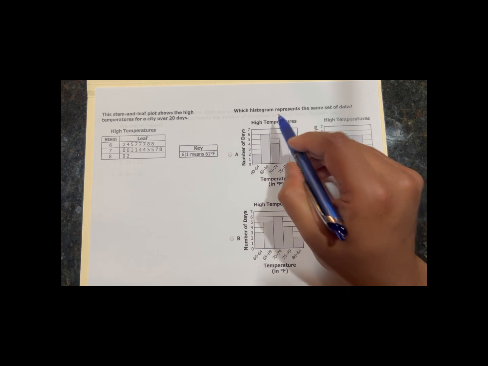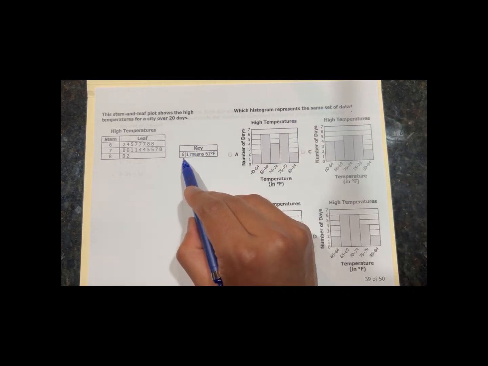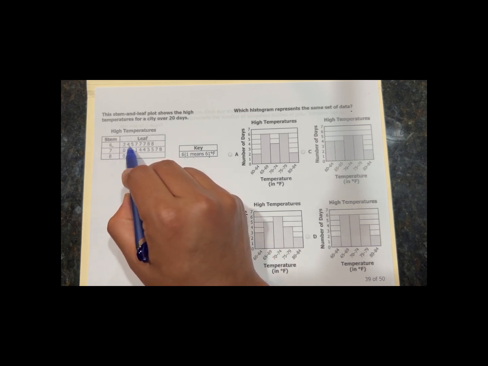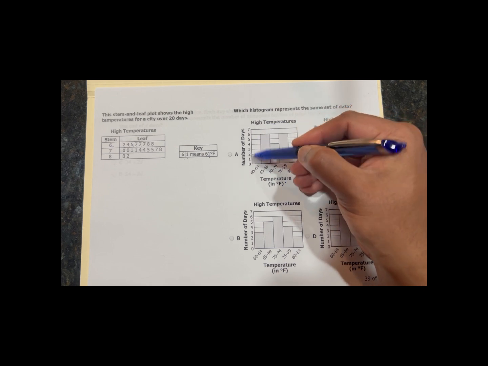The stem and leaf plots. That was an interesting problem. Okay, let's see. It says which histogram represents the same set of data. The key, 6-1 means 61. So 6-2 means 62, 64, 65, 67. This is the temperature and this is the number of days.